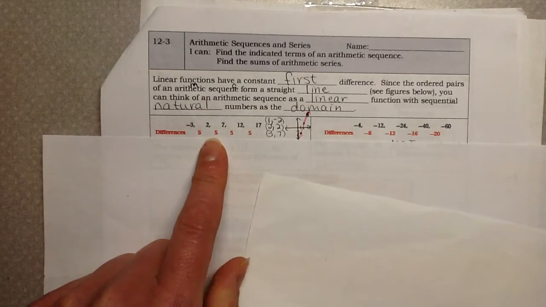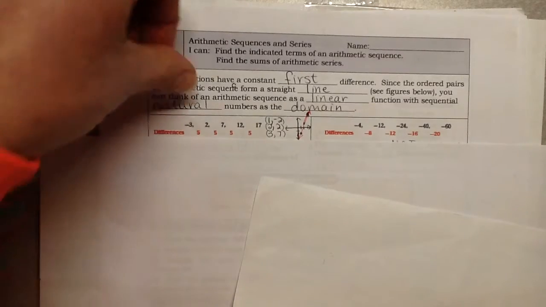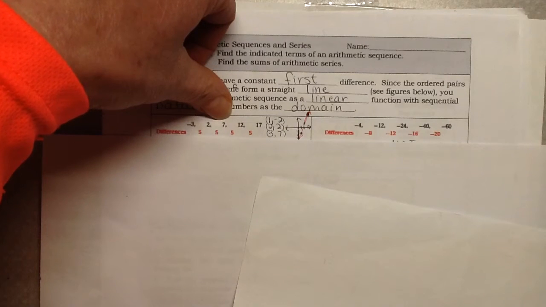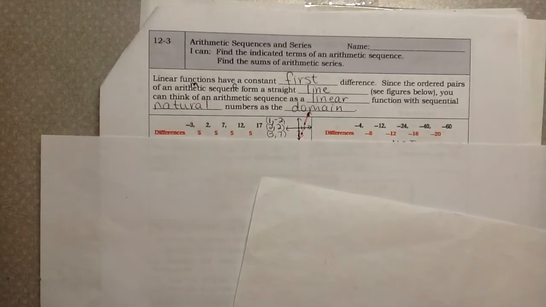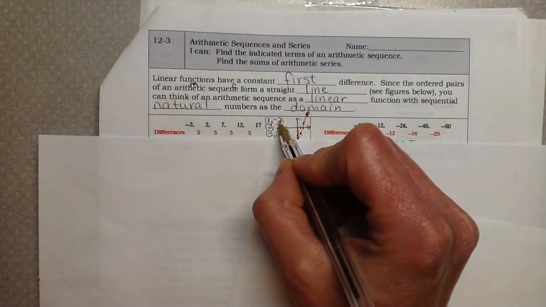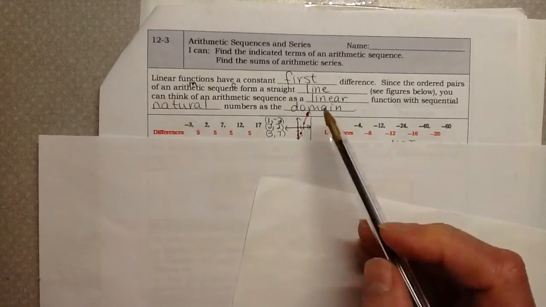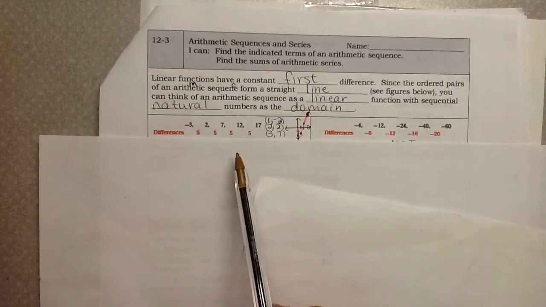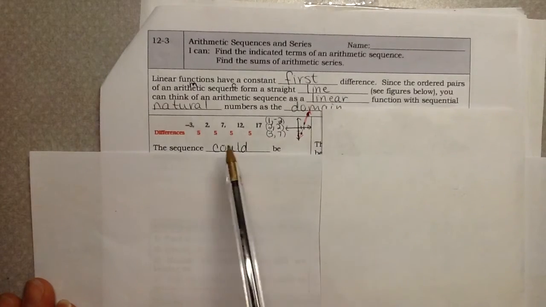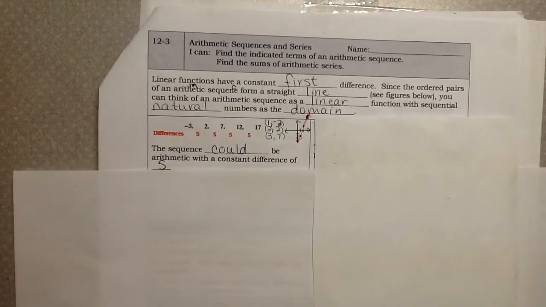Now, if we're looking at this sequence here, we can see that the differences are 5. This is the first term, this is the second term, this is the third term. And so our first term, the domain would be 1, the range would be -3. Second term would be 2, third term would be 7. So we could graph those as ordered pairs and it would be a line. Because the first differences are constant, the sequence could be arithmetic with a constant difference of 5.